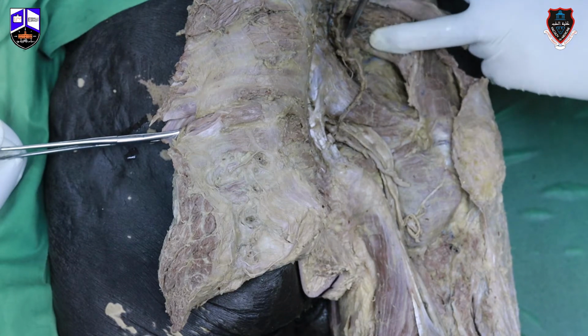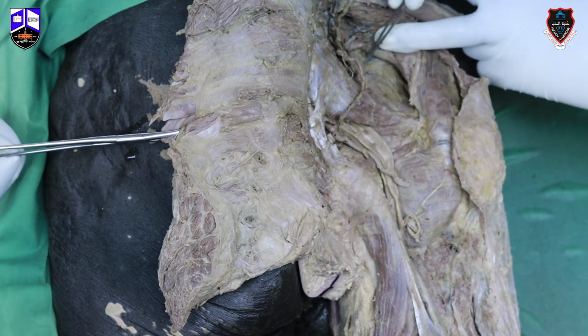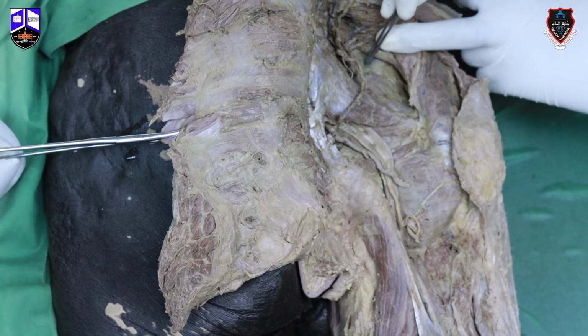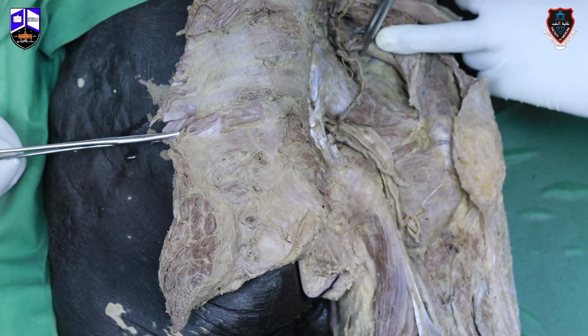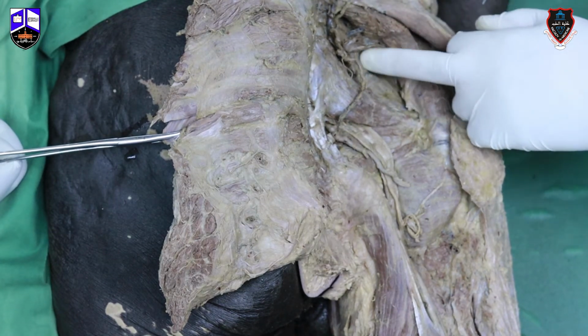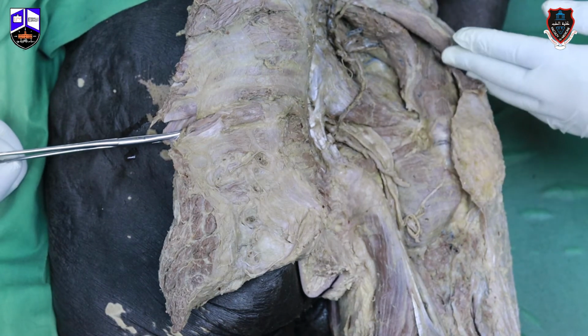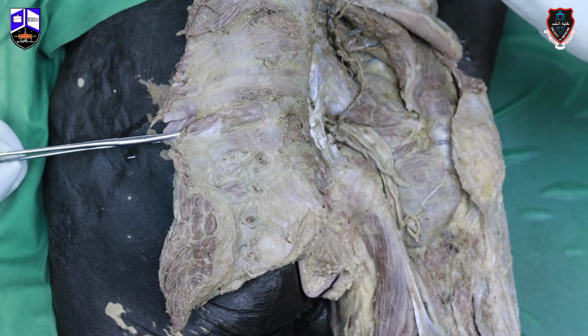You can see here a series of structures. The darker one is the veins, and the paler one is the artery, and this deep one will divide into two branches, an upper branch and a lower branch.